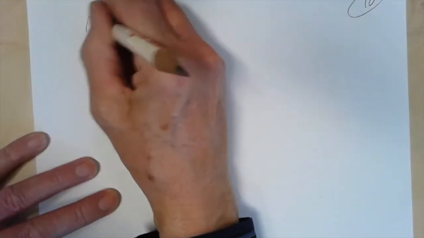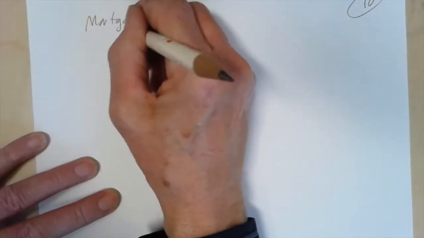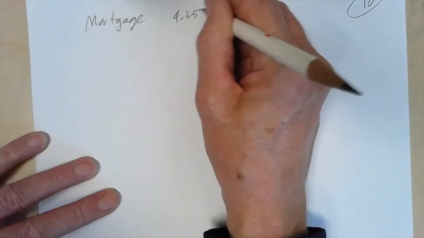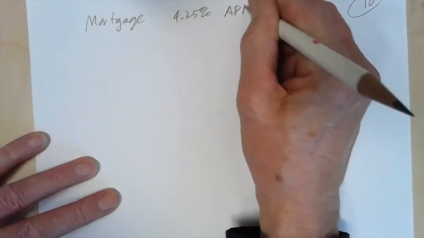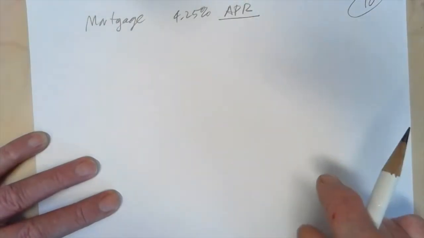Okay, we're going to continue with the A over P with a mortgage example, and I'm going to use my real mortgage situation to give you another example. My wife and I have a house, and it's a pretty nice house, and it's not that expensive, but it's a nice house. What we have is a mortgage, and it's 4.25% APR. That's the nominal, that's not the effective rate.